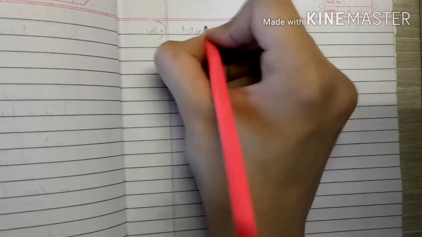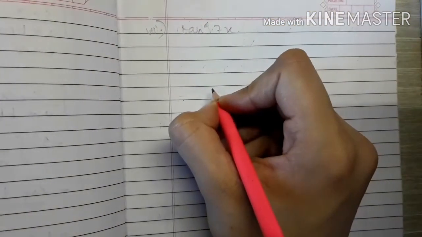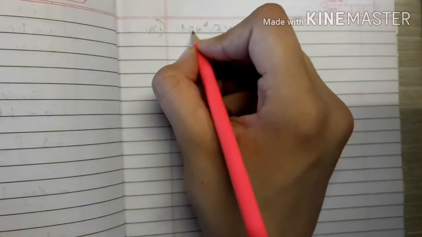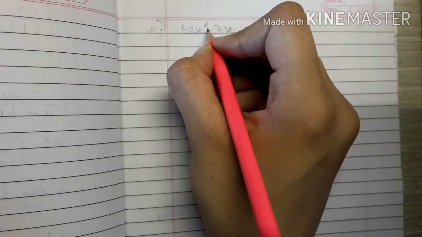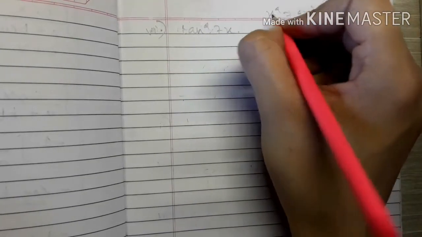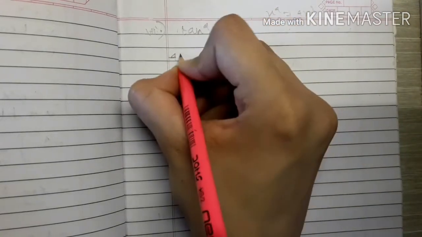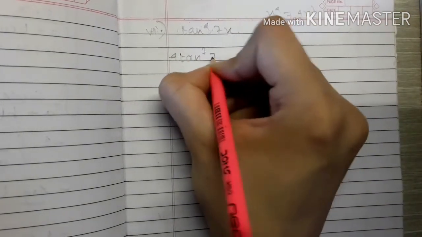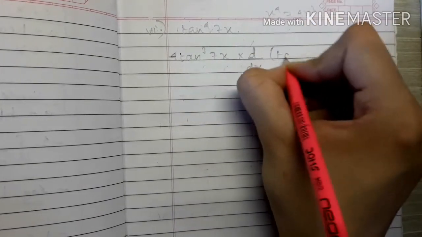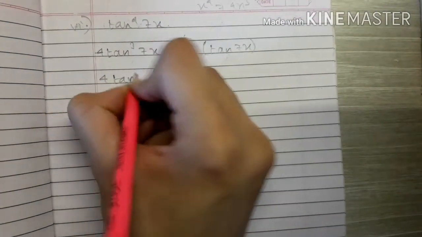Moving on to subpart number 6. We have tan raised to 4 7x. We know that for the differentiation of this, first of all, we would differentiate this raised to the power 4, and x raised to the power 4 would be 4x cubed. So this becomes 4 tan cube 7x into the differentiation of tan 7x.